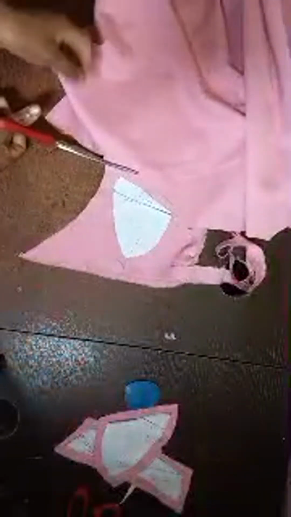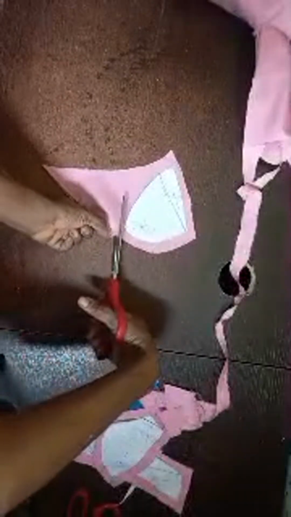This is basically it. When I'm joining, I'm going to pin these sides together. So I'm going to also notch this part.